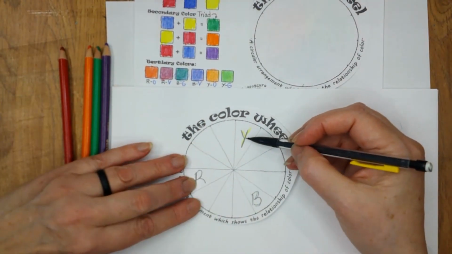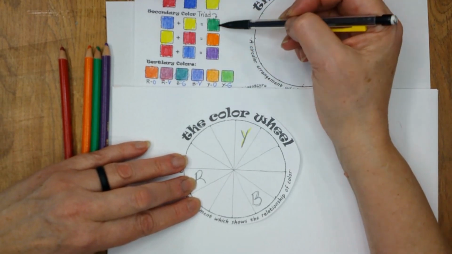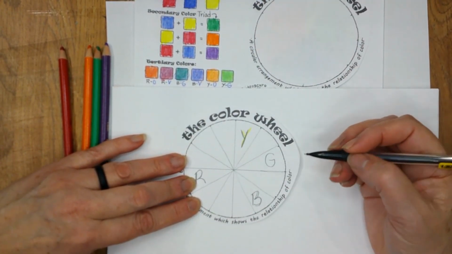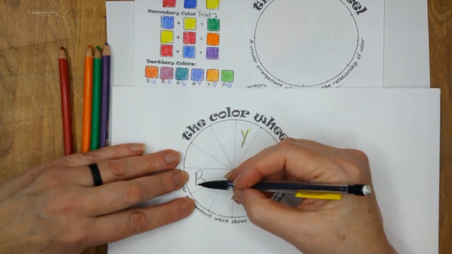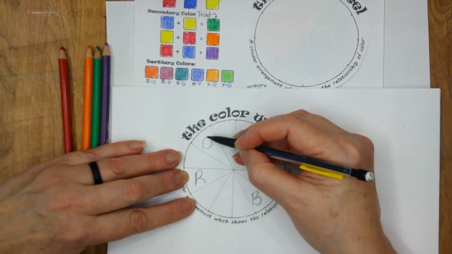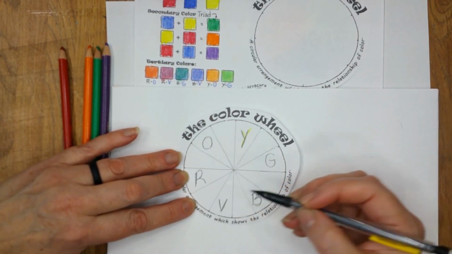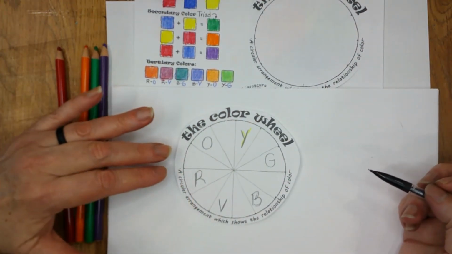All right, then yellow and blue make green. This is your secondary group. Yellow and red make orange. Red and blue make violet. There's your beginning.